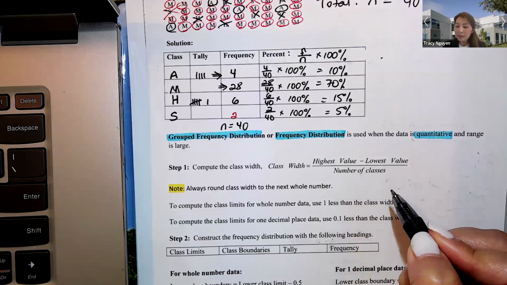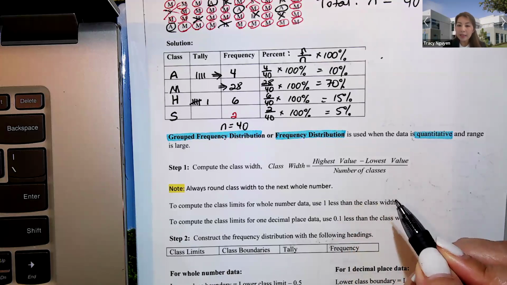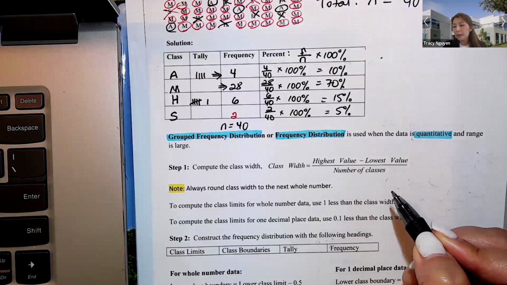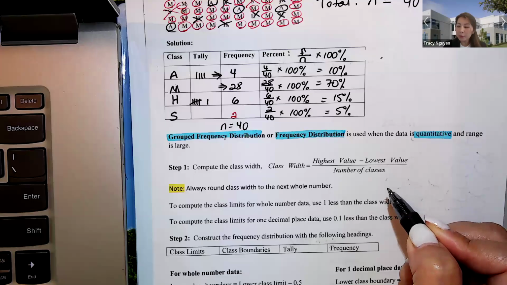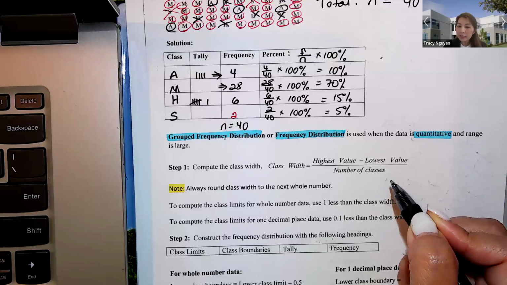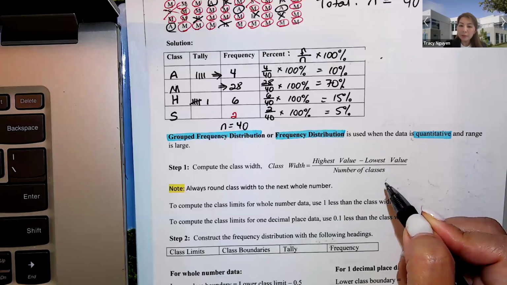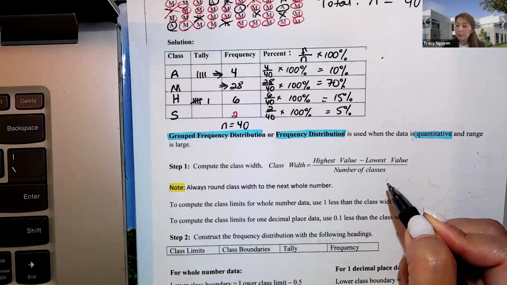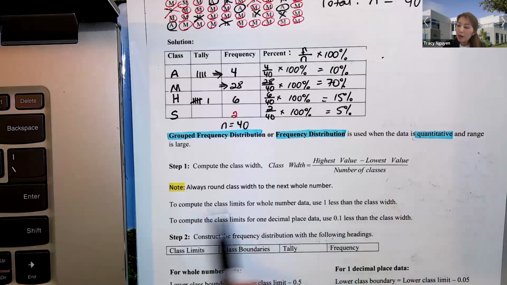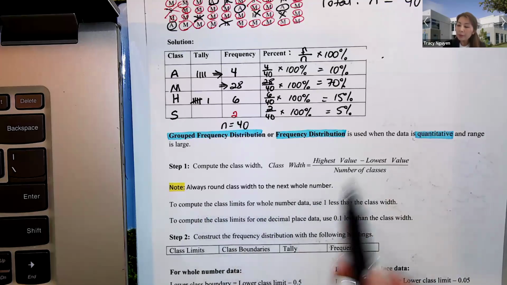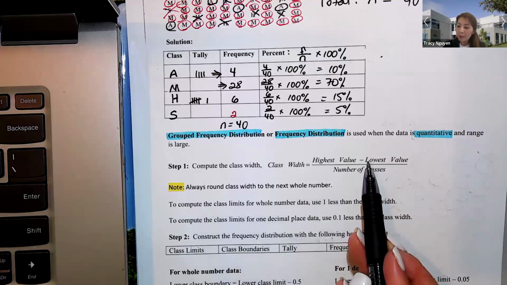So what this really means is, if the number of classes is 5, it tells us to break the data up into 5 subgroups. If it tells us the number of classes is 6, that means we'll break the data into 6 subgroups. If it tells us the number of classes is 8, we're breaking it into 8 subgroups. When we do our class width, we always round it to the next whole number.